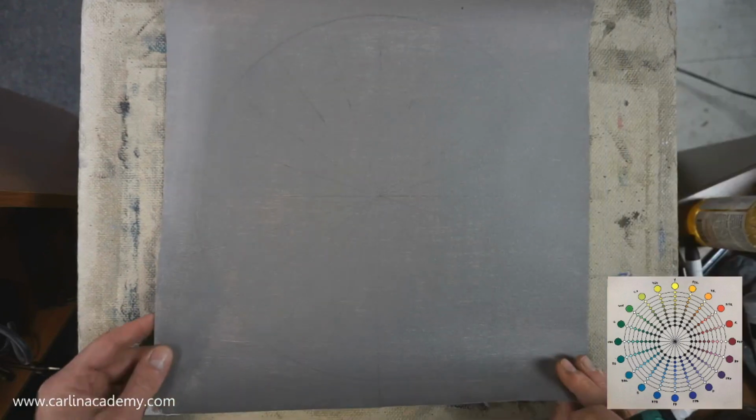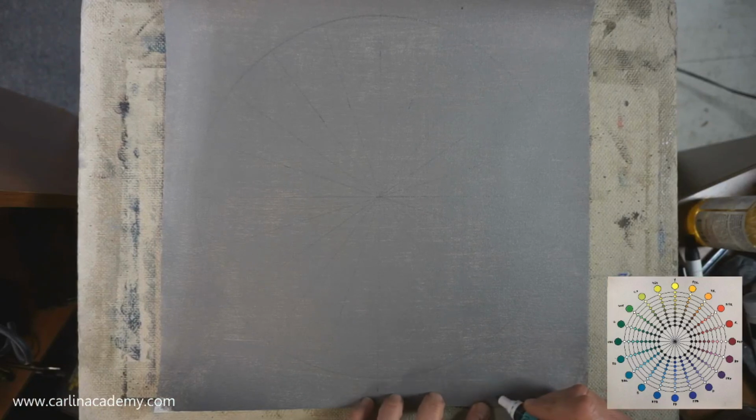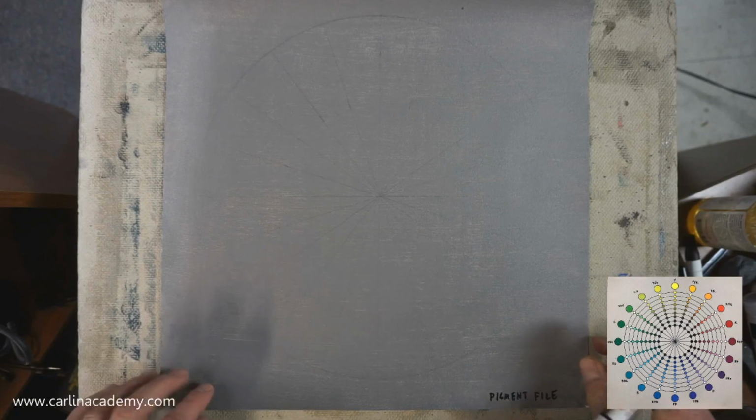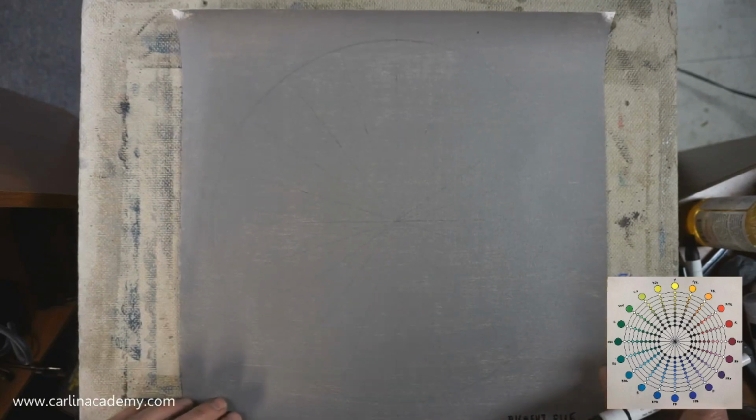Move to the pigment file. And the same set of marks.